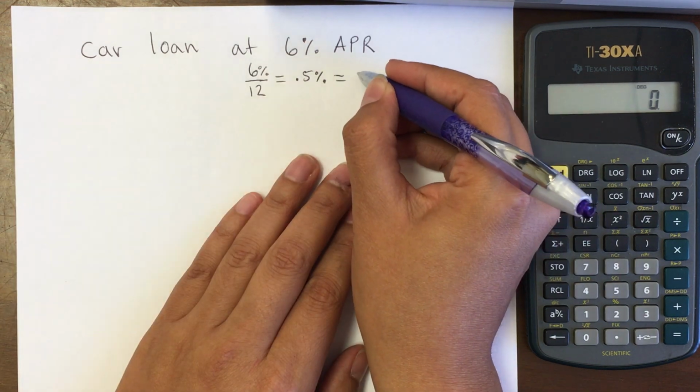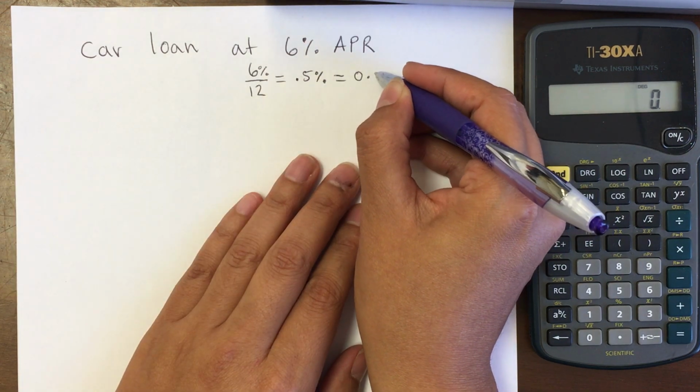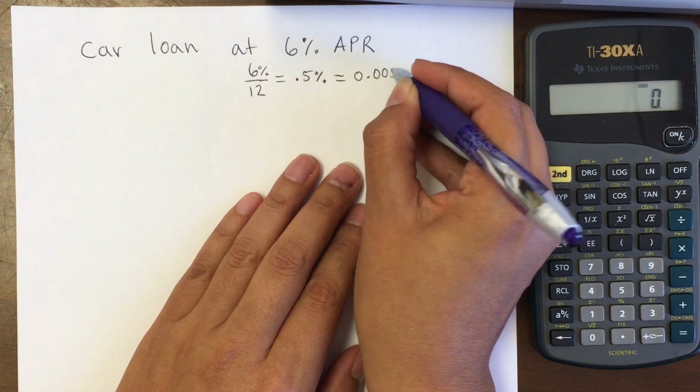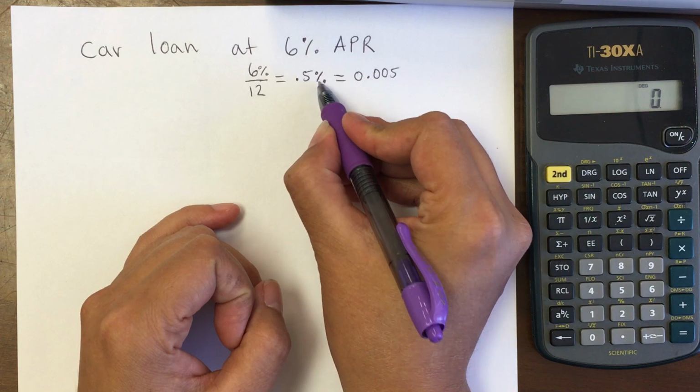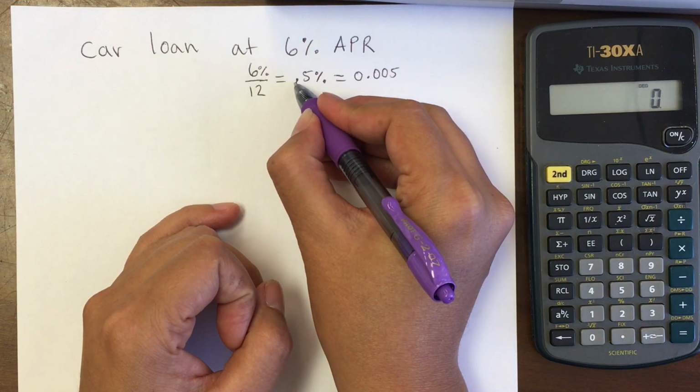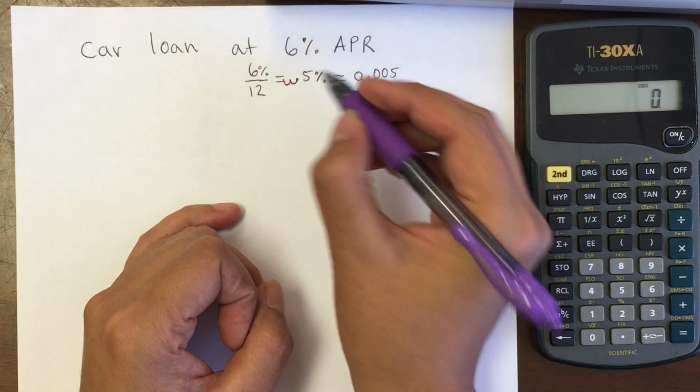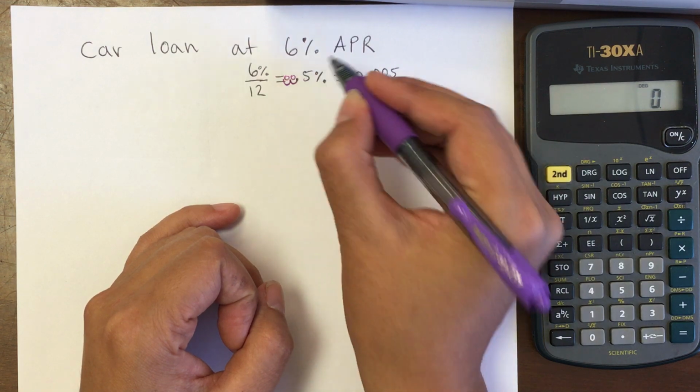And in decimal, it is represented as 0.005. The reason is that to go from percent to decimal, we always go 2 spaces and fill in with zeros.